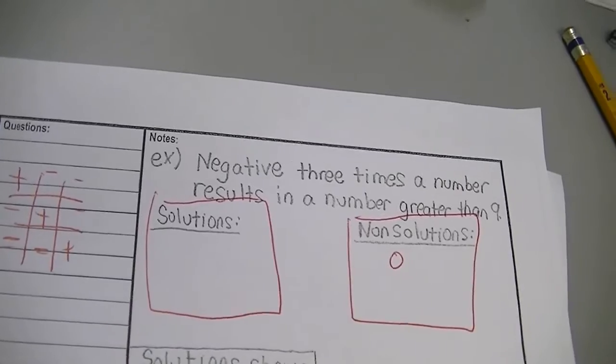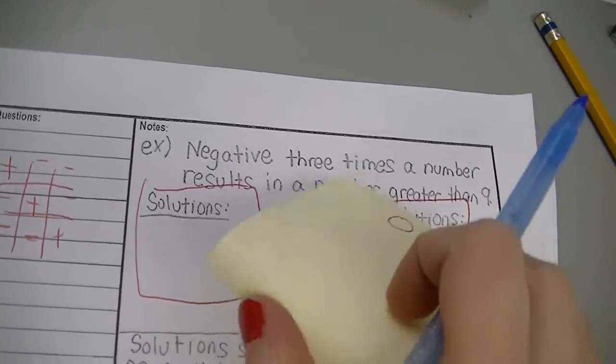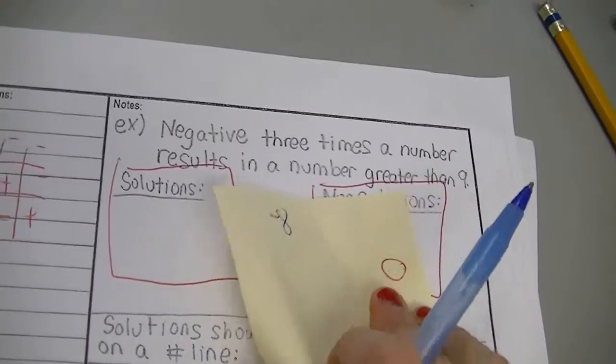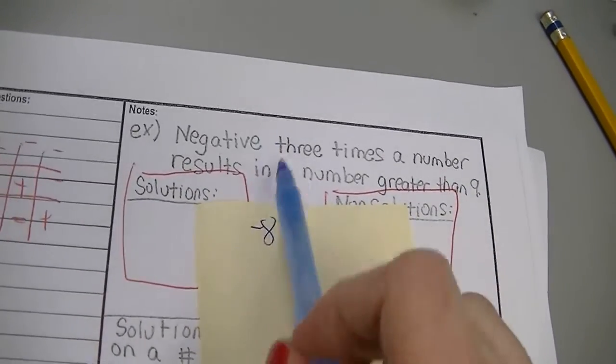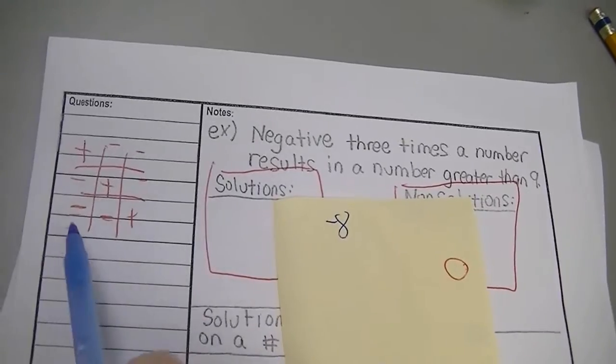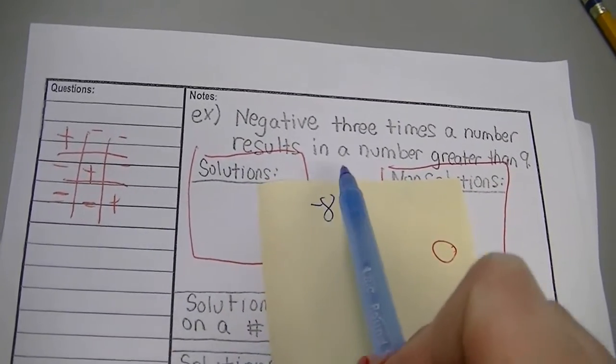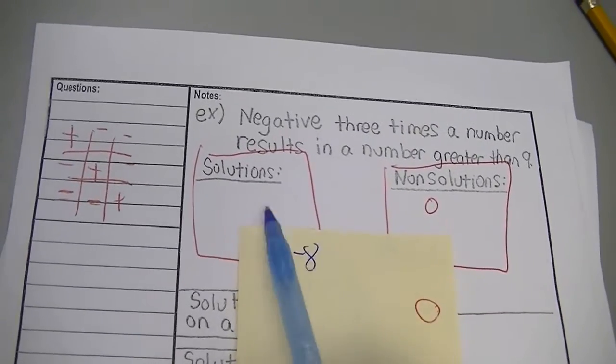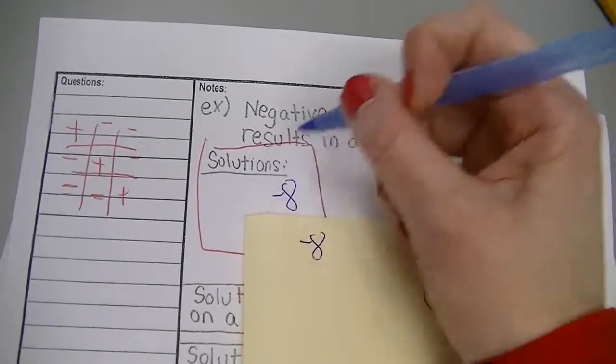Pick another number, let's try -8. Okay, -3 times the number, so -3 times -8 is a positive 24. Is 24 greater than 9? Well, yeah, so put that -8 in the solutions department.